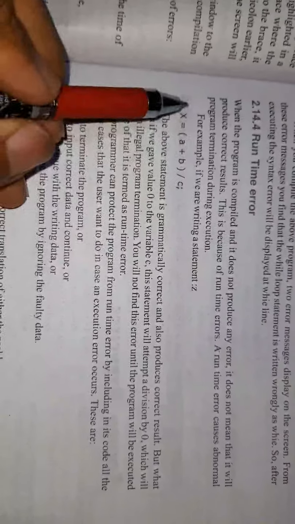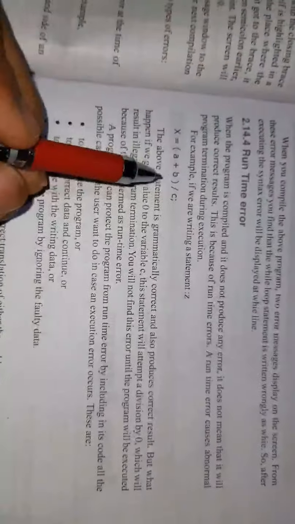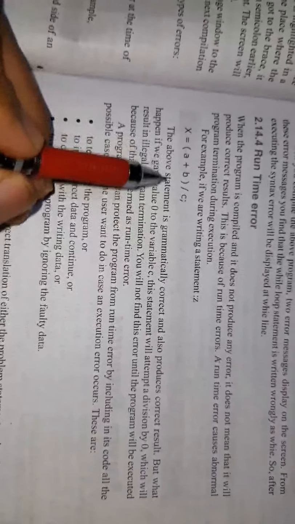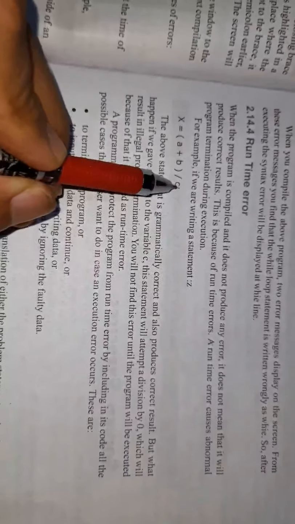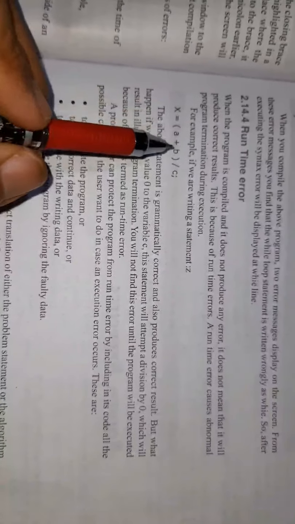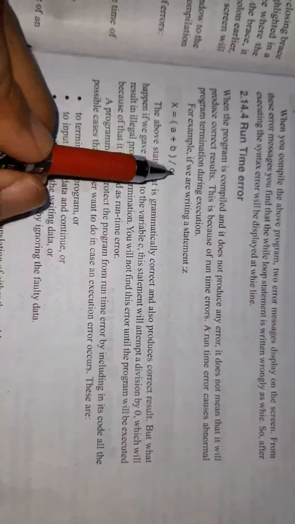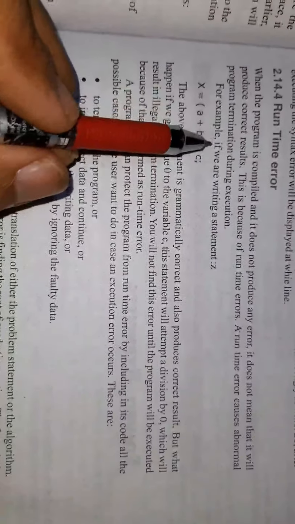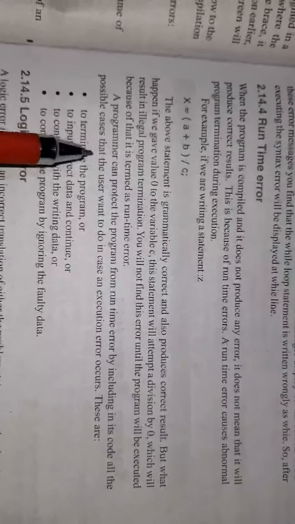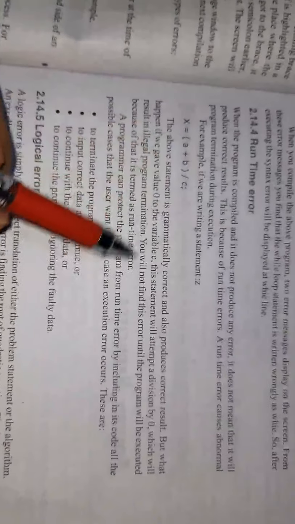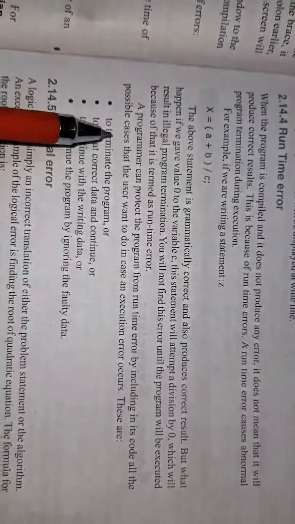But when you run this program, after you compile it, if you divide this equation by 0, you will get an illegal program termination, because it is not divisible by 0. In that case, you will get different options which will force you to shut the program.